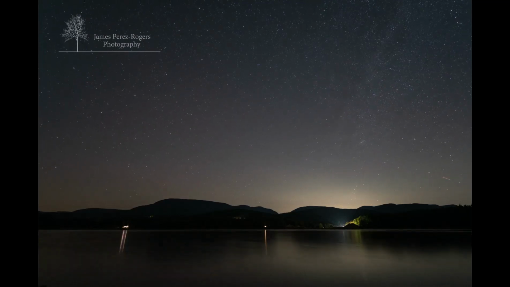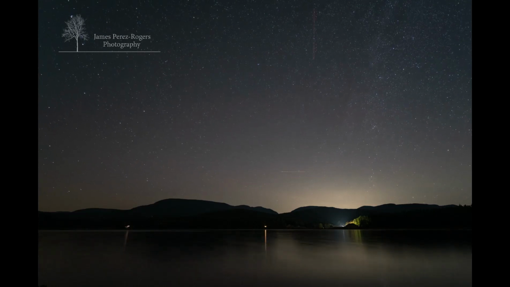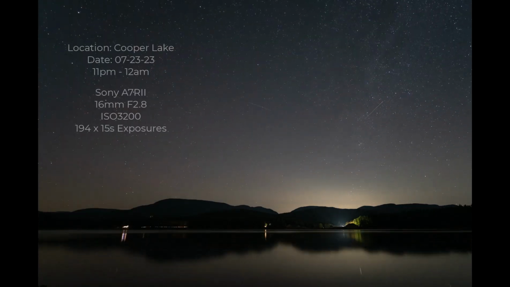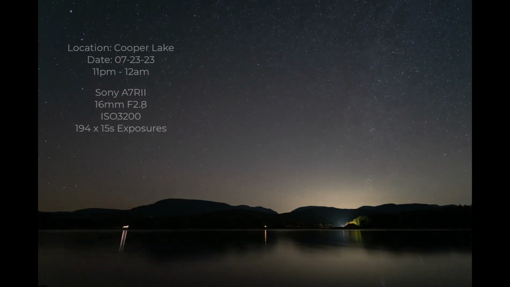In this tutorial, we will be exploring how to take a long exposure time-lapse and turn it into a star trails image. I shot this time-lapse over the course of 60 minutes at Cooper Lake.